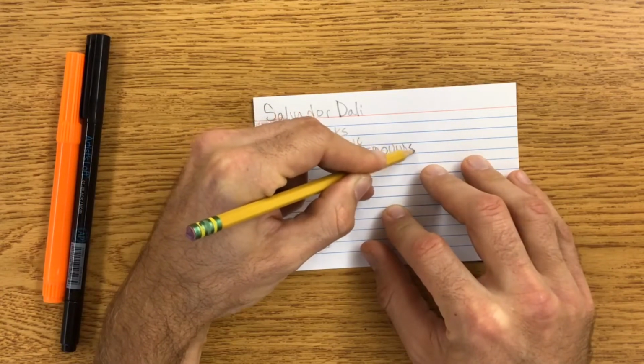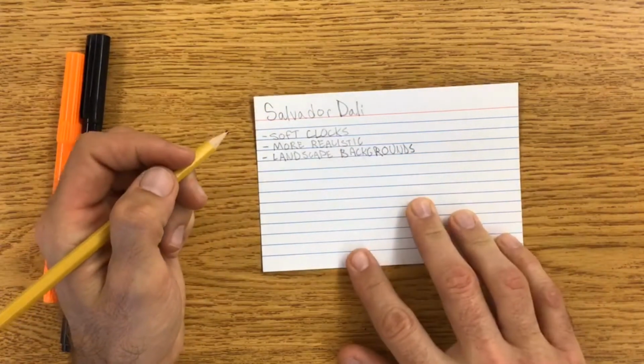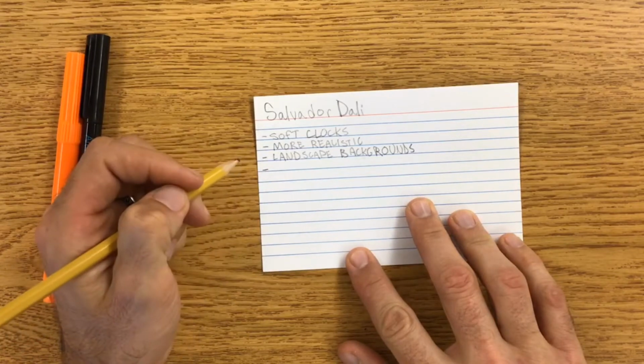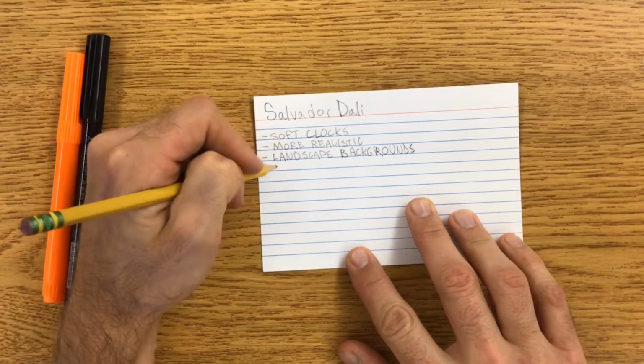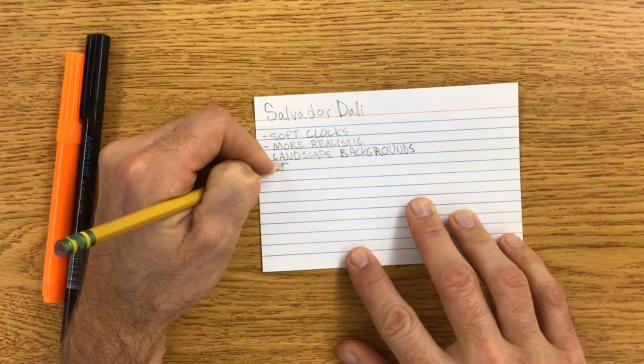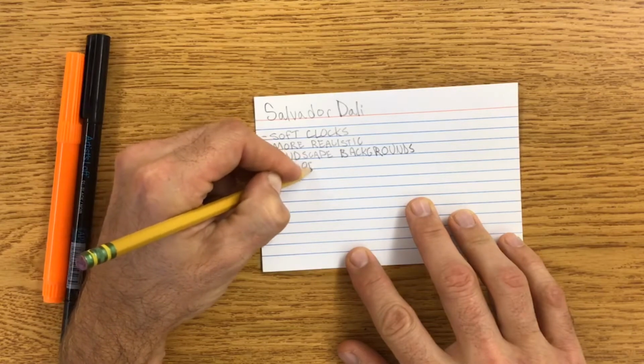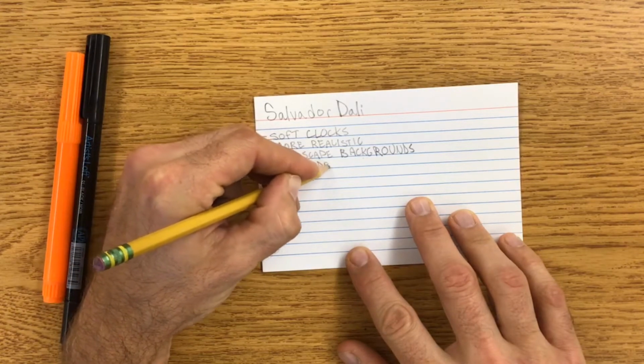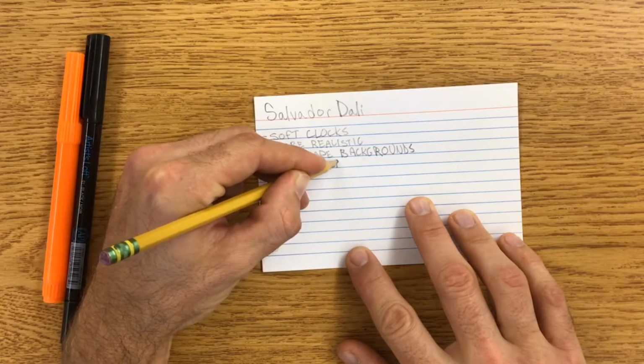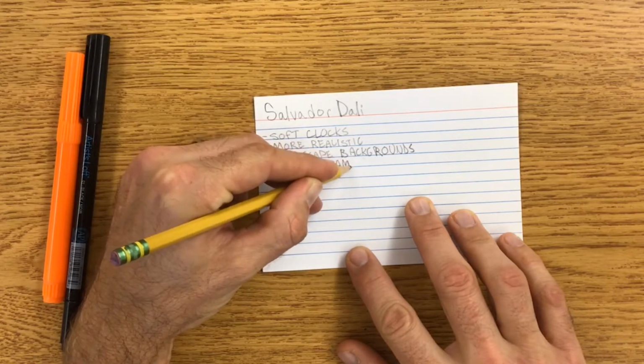Landscape backgrounds. That's true. A lot of his pictures look like they have a realistic background that's set in nature. There's a lot of mountains and beaches and big skies with clouds, things like that.